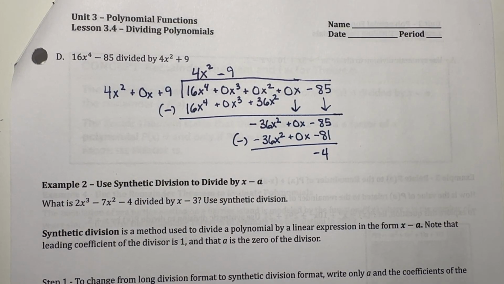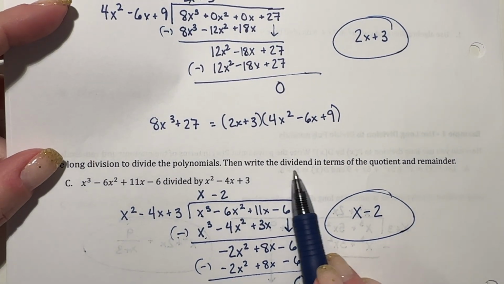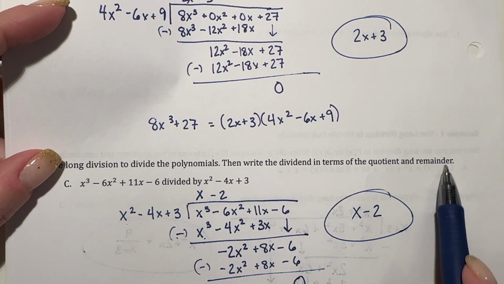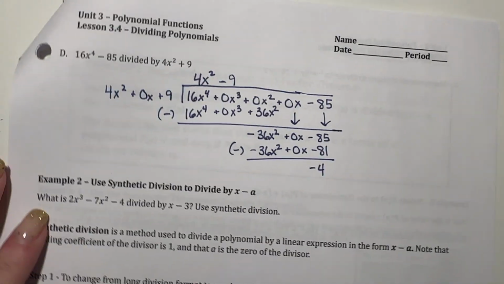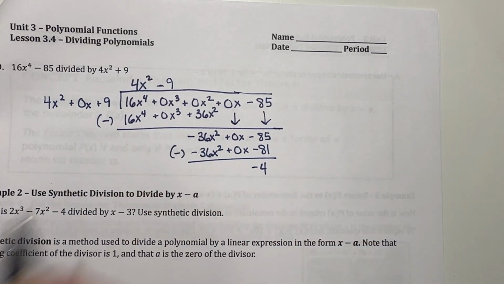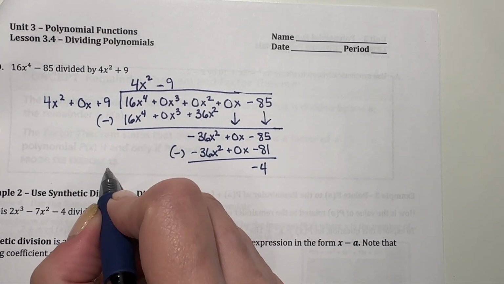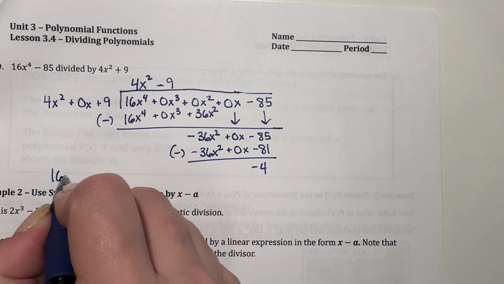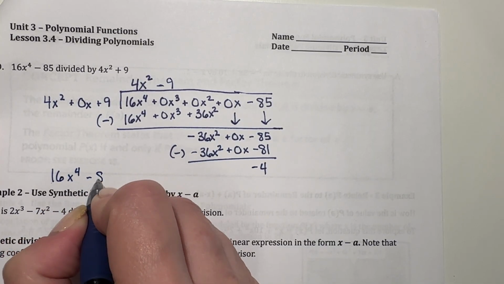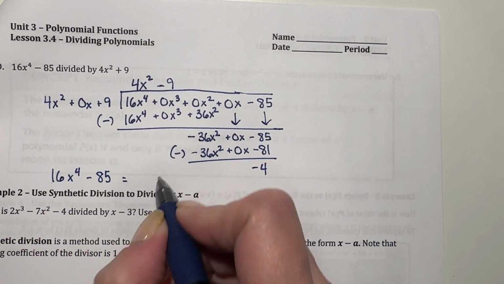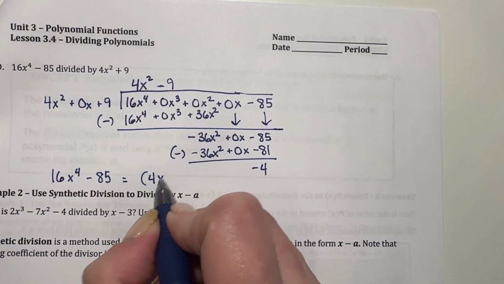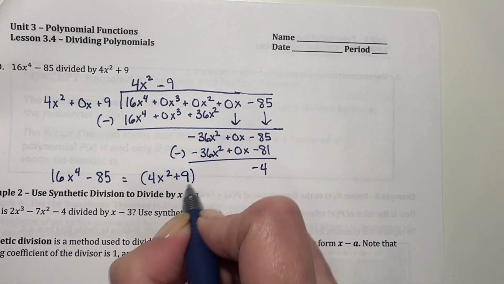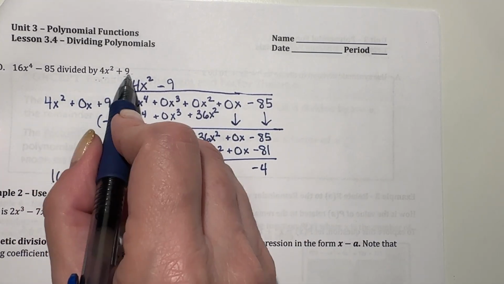Now this one has specific instructions for how it wants the answer. If I go back and look, I've got to write my dividend in terms of the quotient and the remainder. So let's go back over here and do that. Just like we did on the last problem, we know that 16x to the fourth minus 85 equals 4x squared plus 9, and I'm getting that from right there.